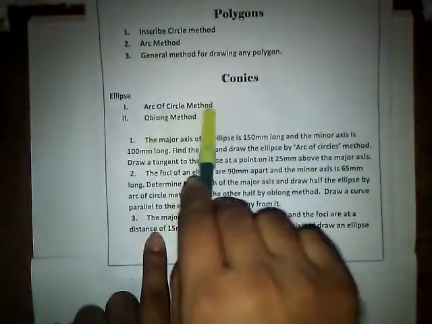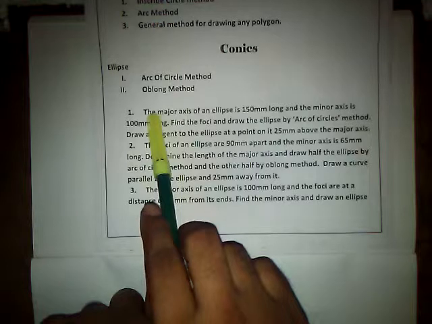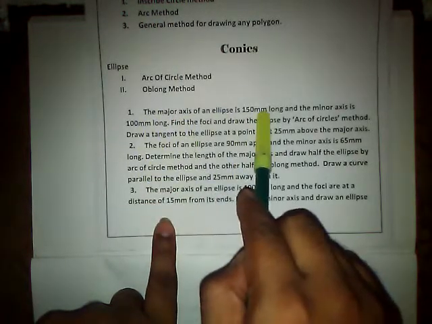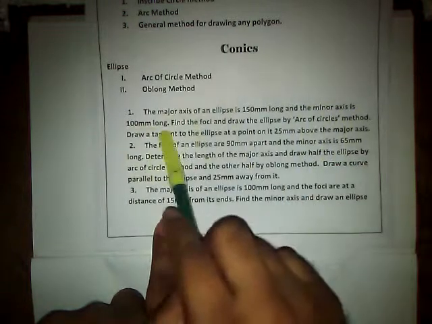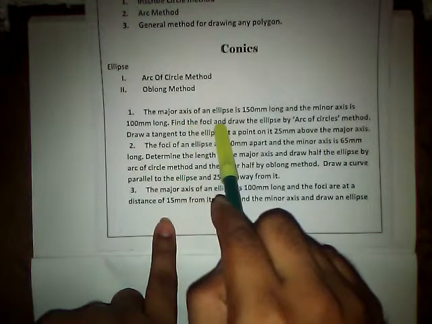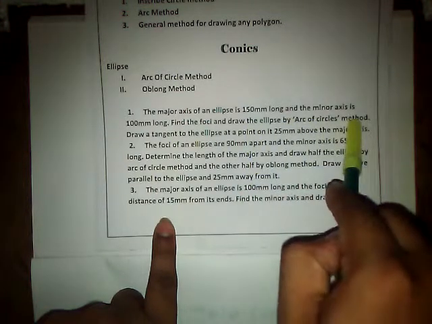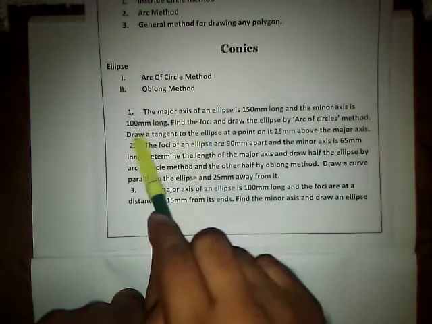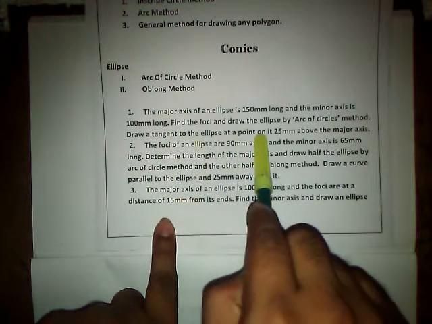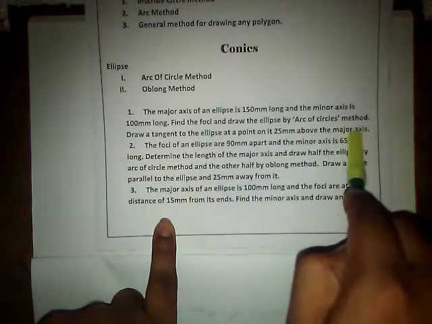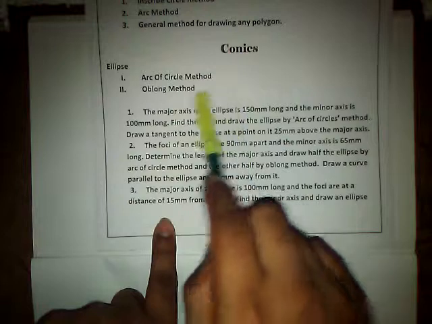See here guys, under conics, arc of circle method and oblong method, let us take the first question. The major axis of an ellipse is 150 mm long and the minor axis is 100 mm long. Find the foci, F1 and F2, and draw the ellipse by arc of circle method. In the same question he is asking us to draw a tangent to the ellipse at a point on it 25 mm above the major axis. So let us construct the curve.